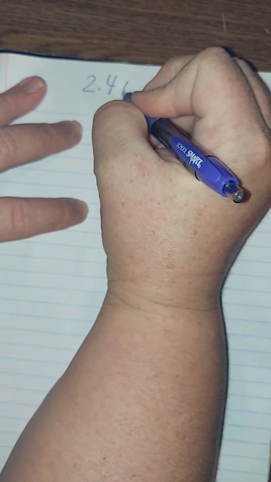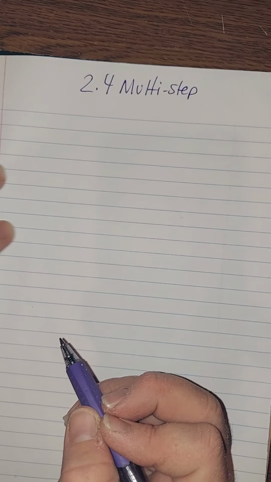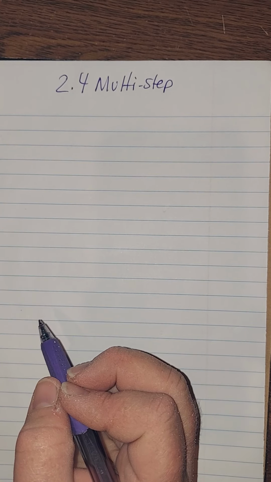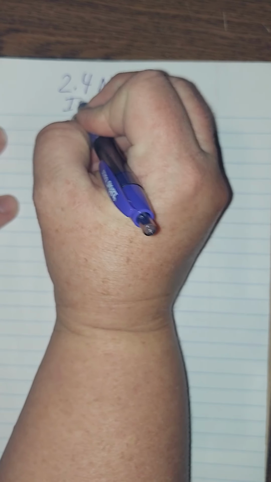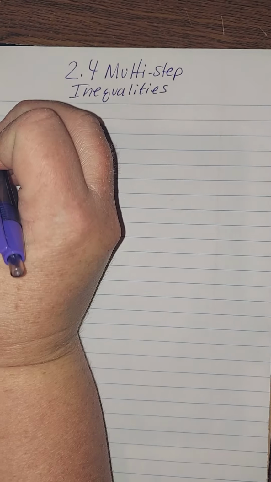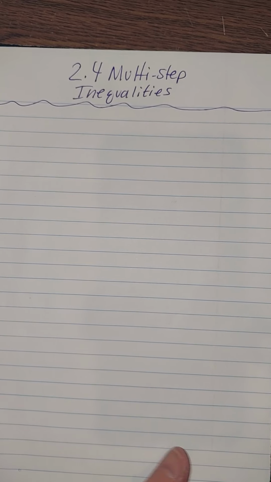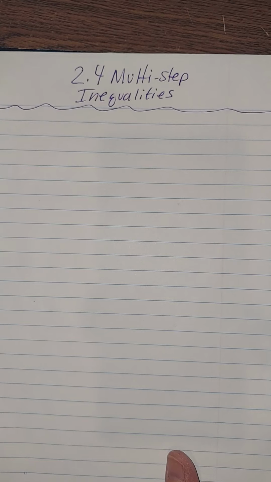All right, let's hear it for multi-step inequalities. Okay, so maybe you're not so excited. Okay, guess what? You got this. You have done multi-step equations. You have got to just put it all together in multi-step inequalities. You have got this. Are you ready?